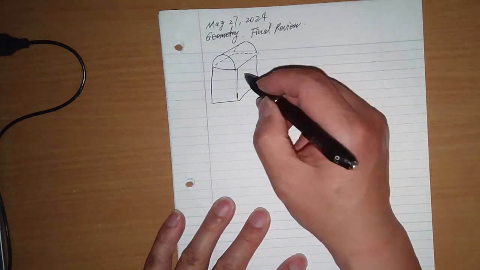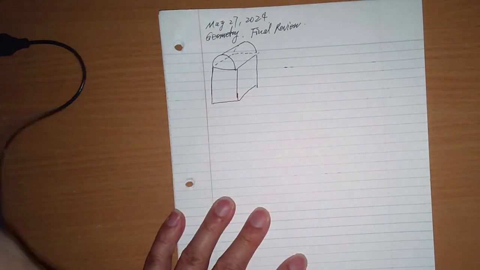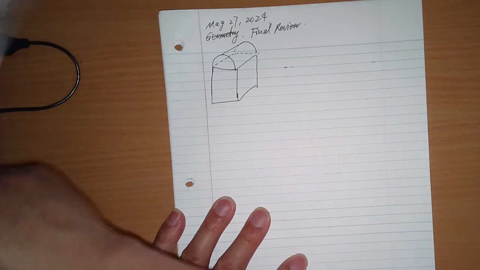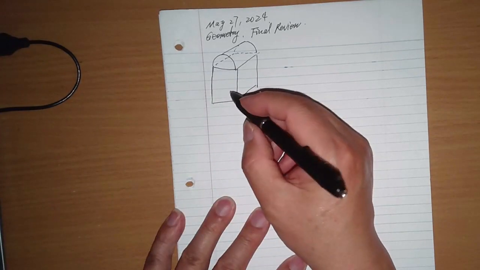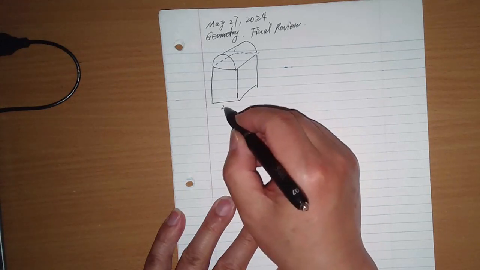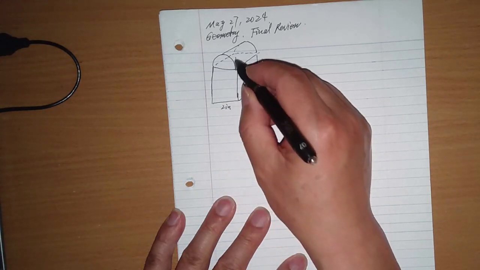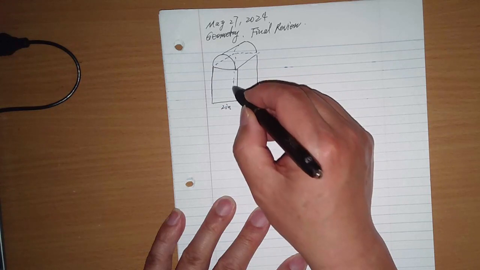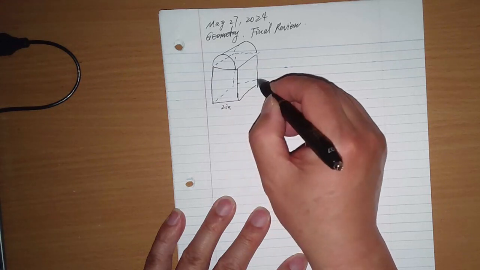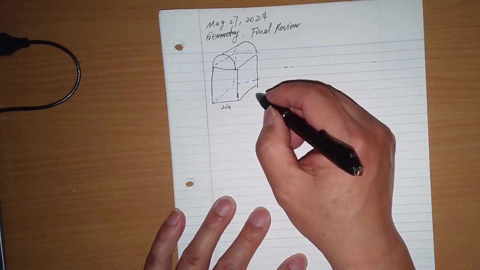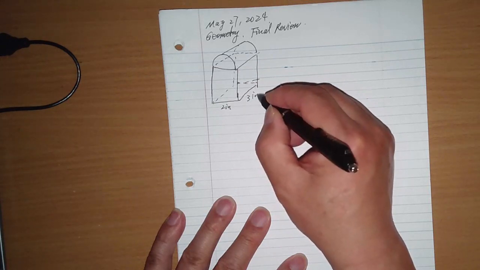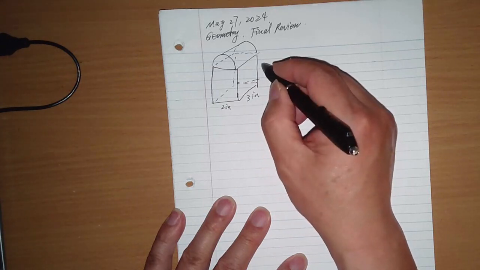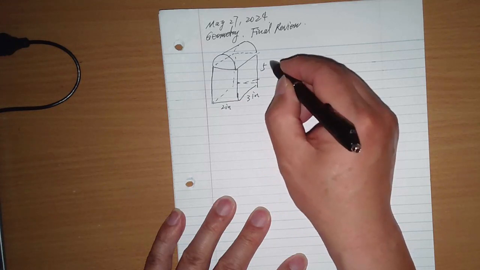Okay. So this side, let's see. This side is going to be 2 inches. And then this side is going to be 3 inches. And then that side is going to be 5 inches.